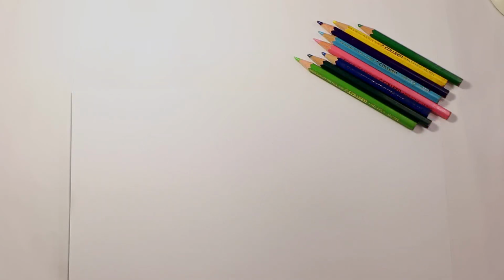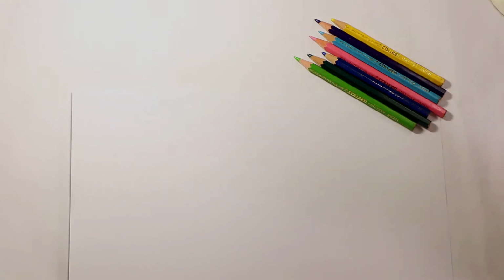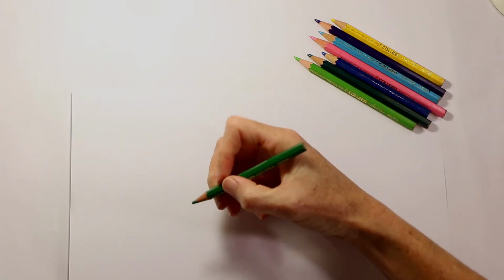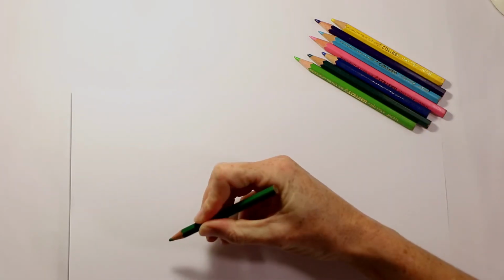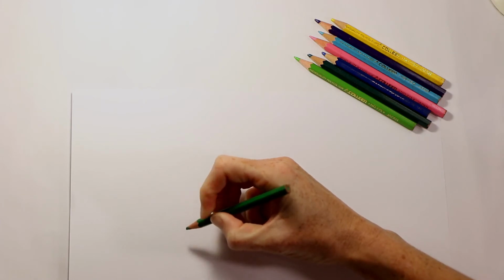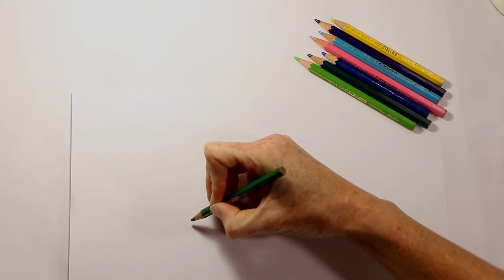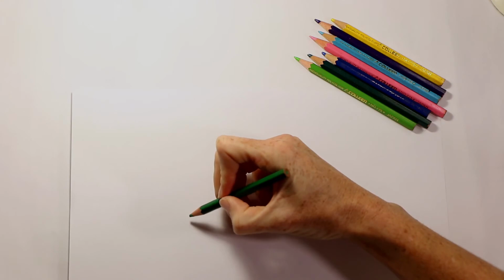Great! Welcome back. Now we are going to use these different elements of shape and we are going to create our very own imaginative picture. Let's pick a color. Here I have picked a dark green. Using my dark green, I'm going to use one of the elements of shape.